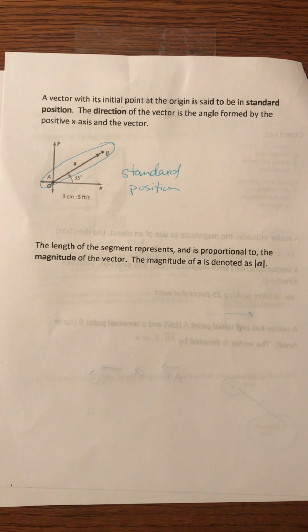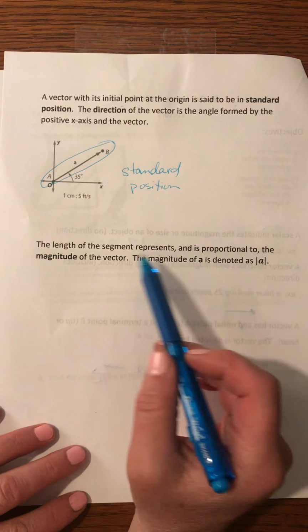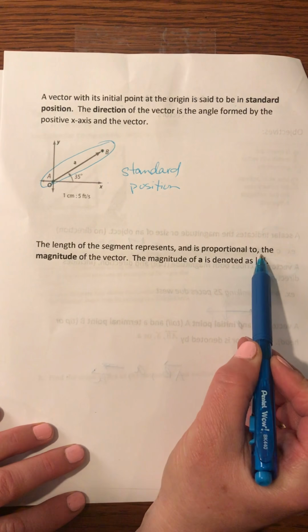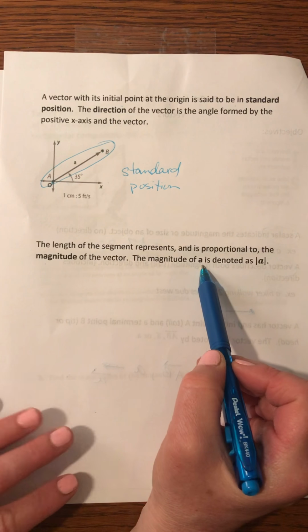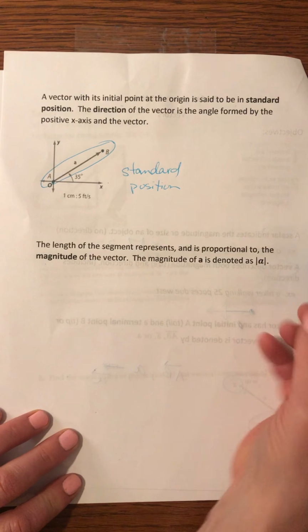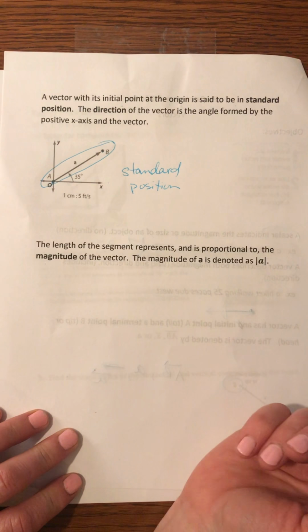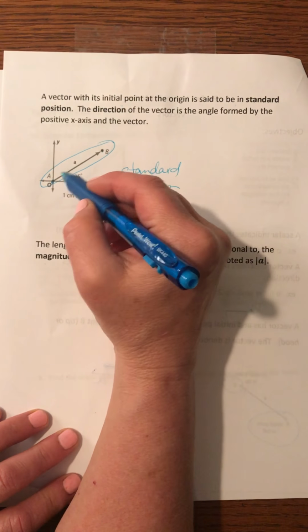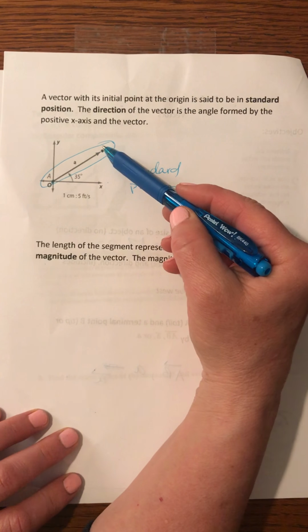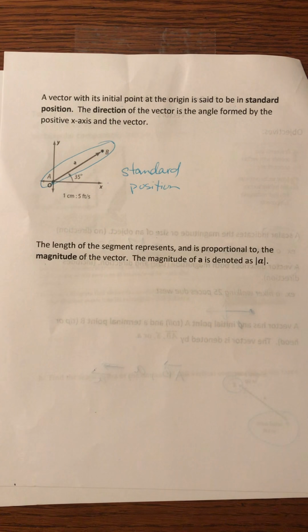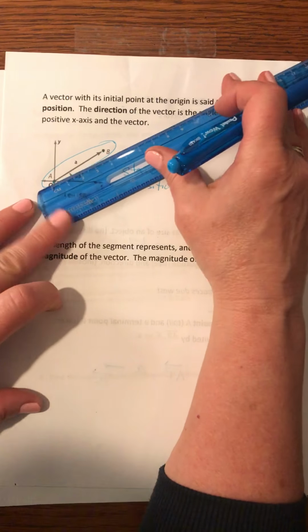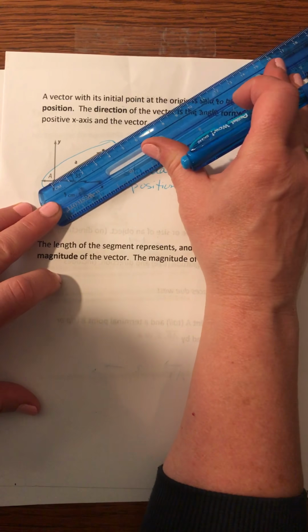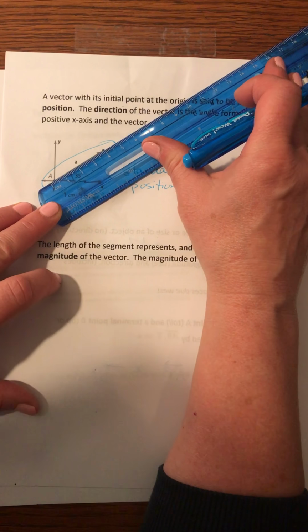The length of the segment represents and is proportional to the magnitude of the vector. So the magnitude of A is denoted as this. So what we would usually do if we want to talk about this vector here is we would measure its length. And so in this case, in my picture here, this one is about 4 centimeters.